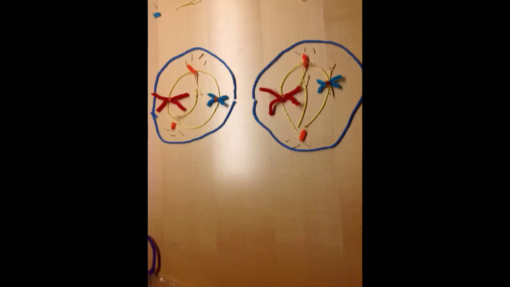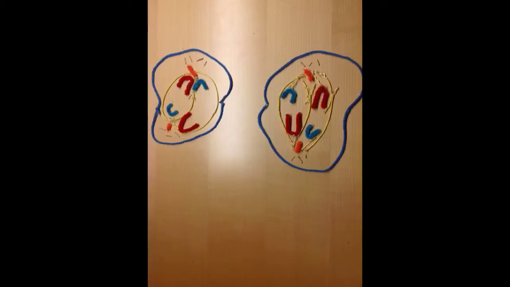After cytokinesis the first time, it is meiosis 2, and it goes back to metaphase, where the chromosomes once again line up across the cell, and the spindle fibers are attached at the centromere. And also, once again, anaphase happens.